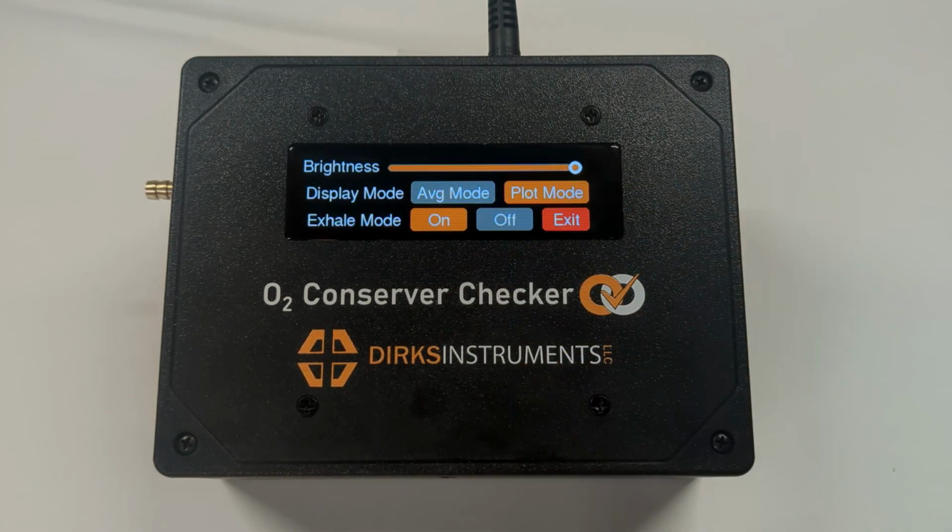Our last setting in this menu is the exhale mode. Some devices require a positive exhale signal before they will trigger another pulse. For these, you have to make sure that the exhale is turned on.